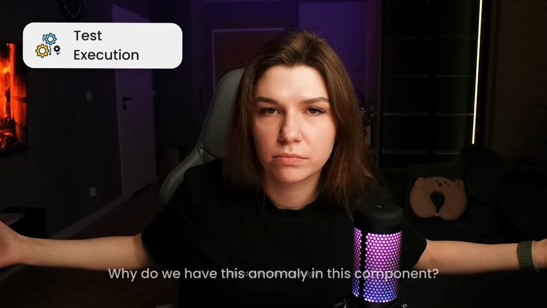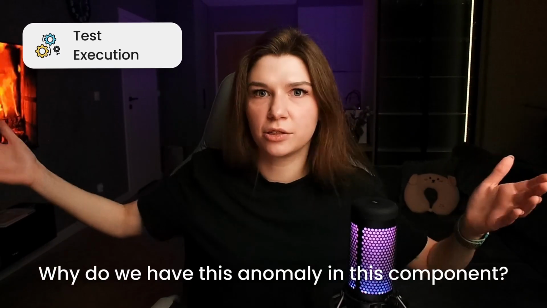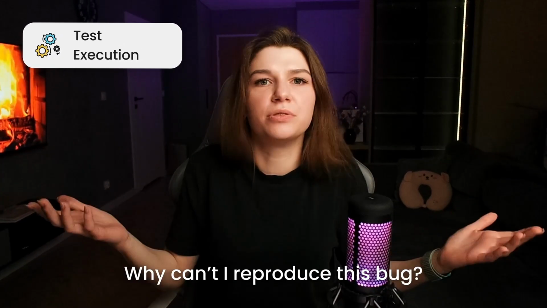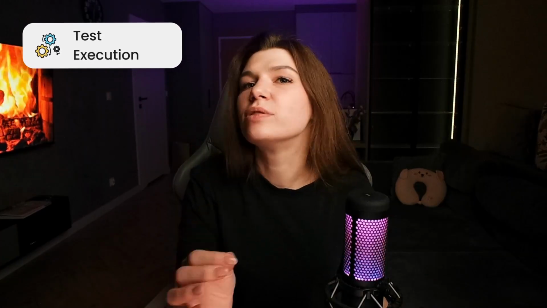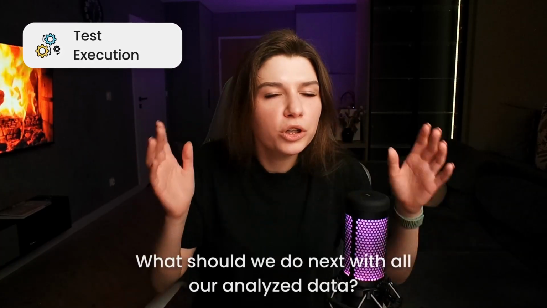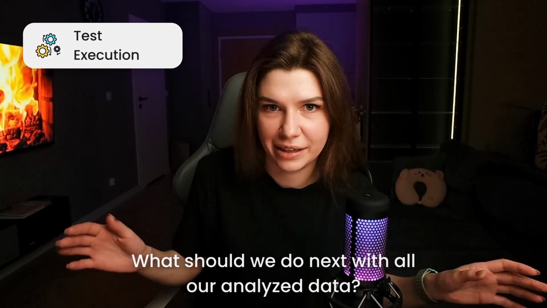The only question that could be in this phase is why? Why do we have these bugs? Why do I have this anomaly in this component? Why can't I reproduce this bug? And so on. And the test work products are test logs and bug reports. I know that you definitely have a question. What should we do with our analyzed data? The answer is easy. Go to the next phase.